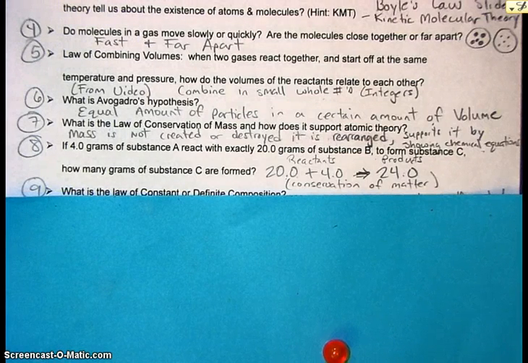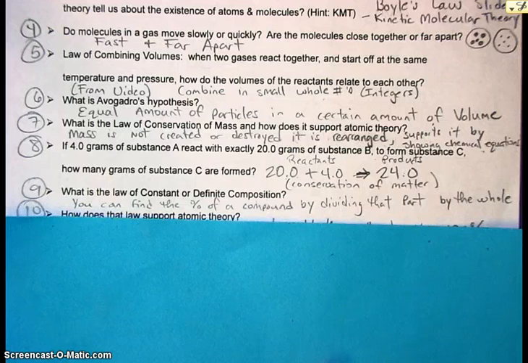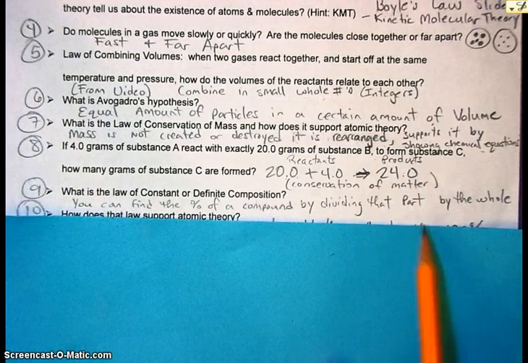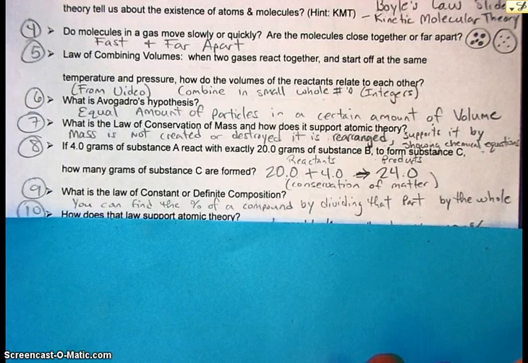All right, question number 9 says, what is the law of constant or definite composition? Basically, you can find the percent of a compound by dividing that part by the whole compound. So we did that, and there's a video on that percent composition, and you can find that in Google Classroom.